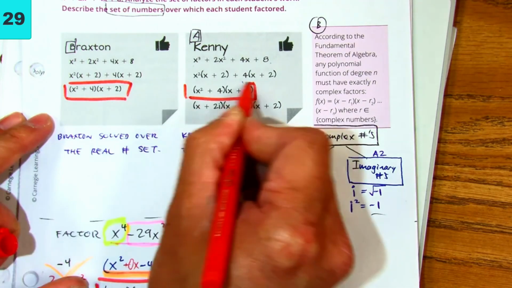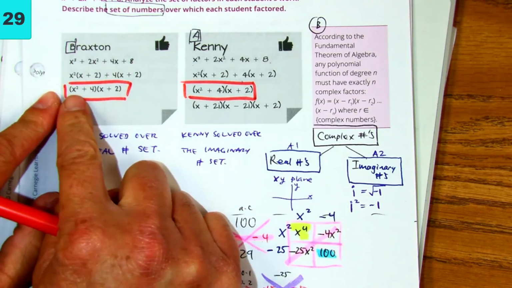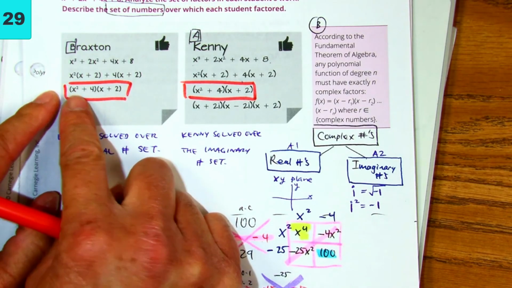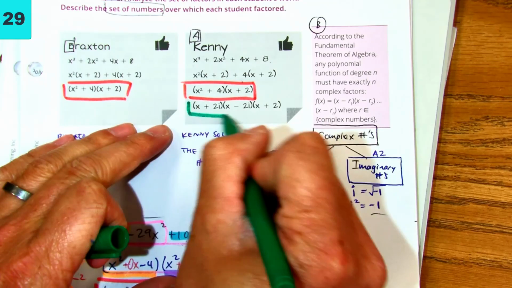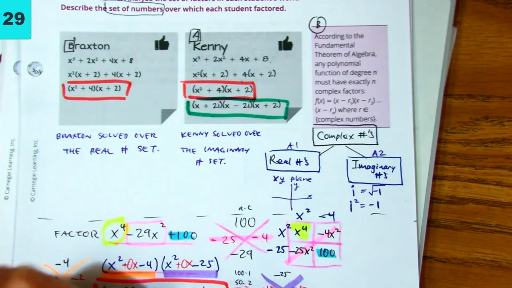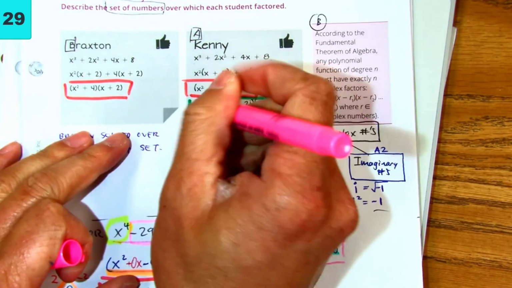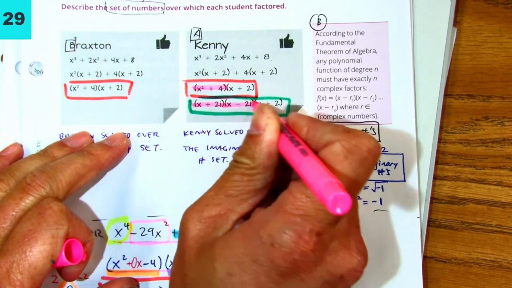Back in Algebra 1, Braxton would have said, okay, x squared plus 4 is a prime factor. I cannot factor anymore. But Kenny, who's in this Algebra 2 class, took one more step. Well, x plus 2's are the same. This is what's different. X squared plus 4 turned into x plus 2i and x minus 2i.